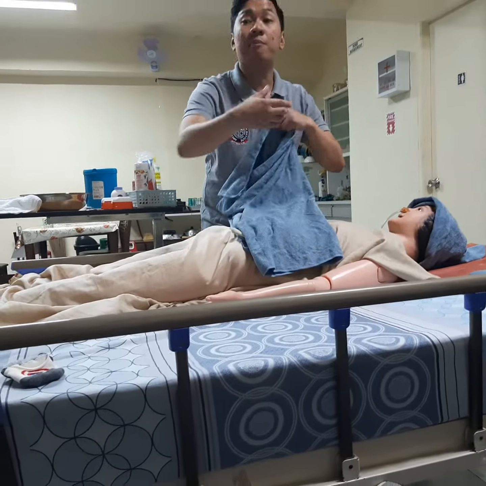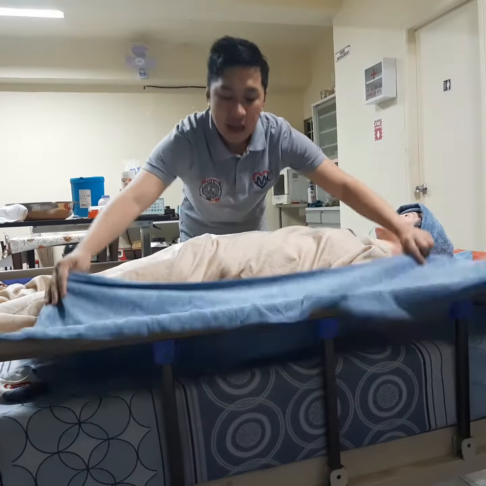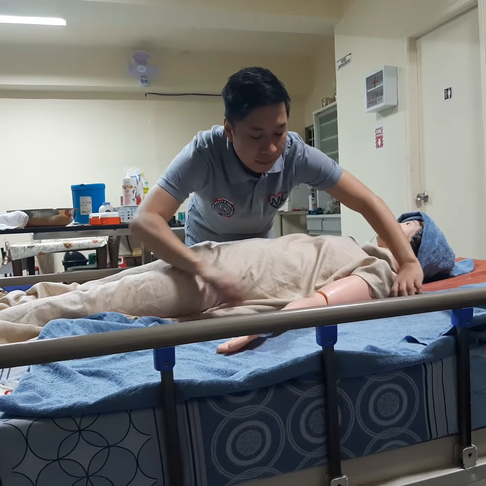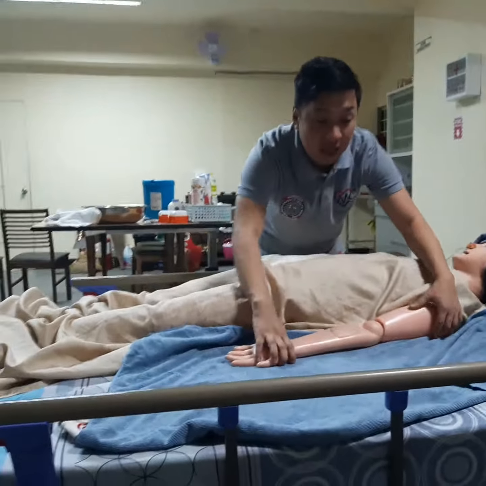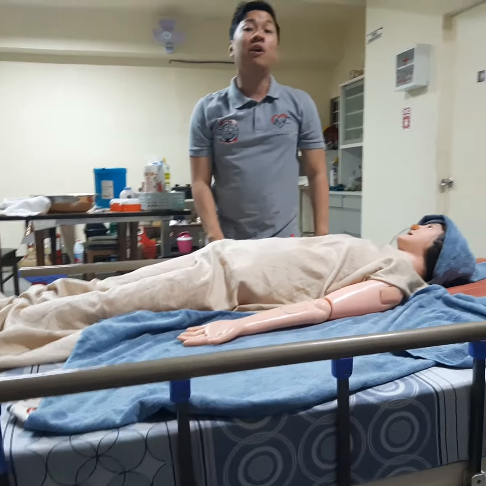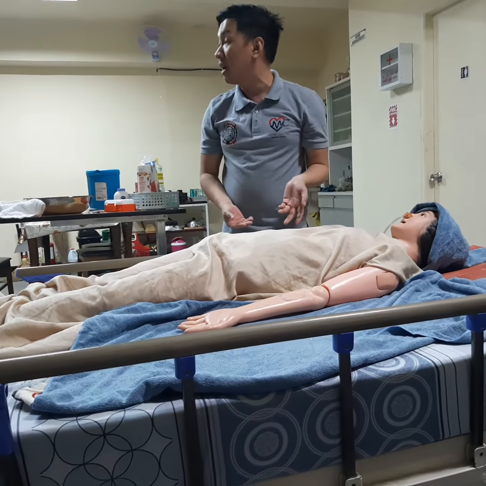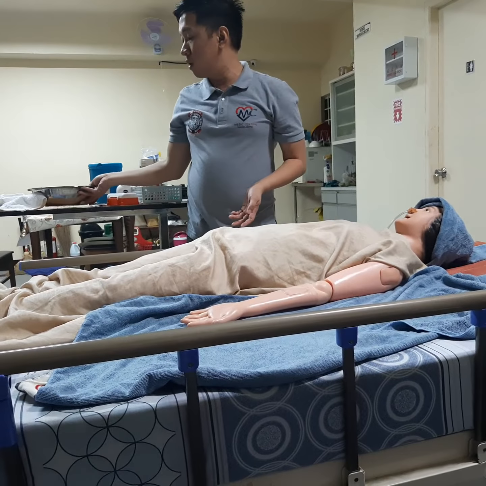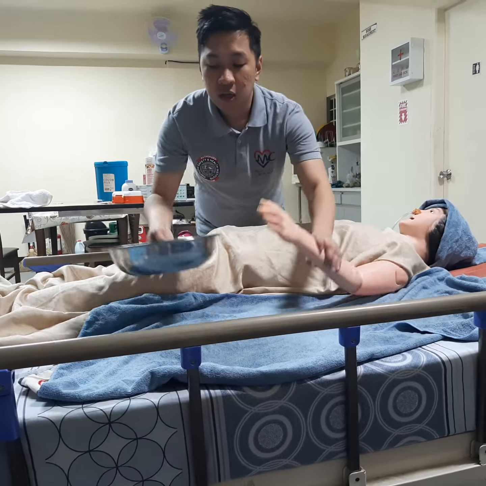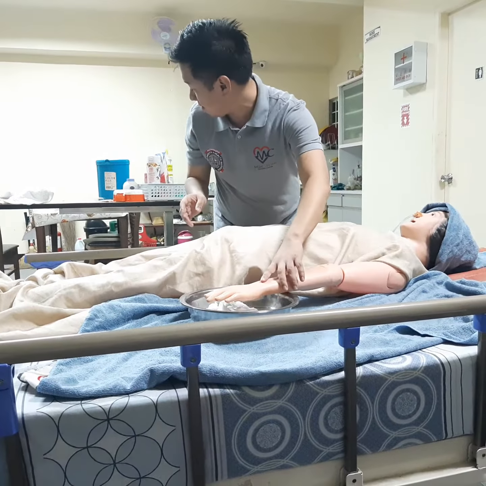And then forearm ka muna. You always start with the forearm. And then place a towel sa ibaba ng kamay. Basta tandaan, yung mga towels mo hindi dapat nawawala. Kung anong nilinis mo, dapat may towel ka doon sa ibaba niya. And then you're going to soak the hands of the patient.